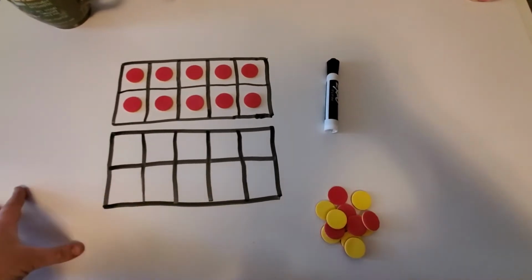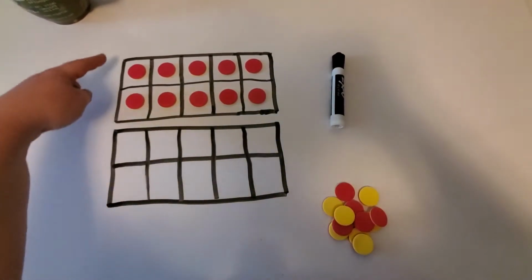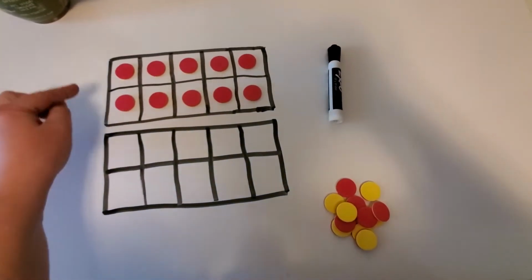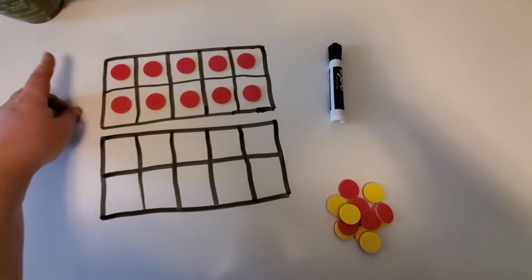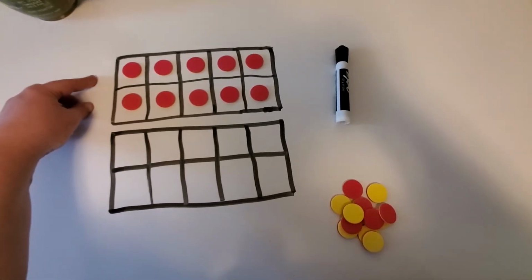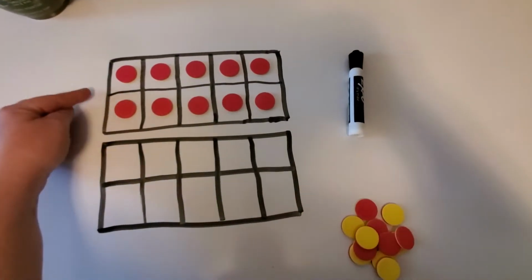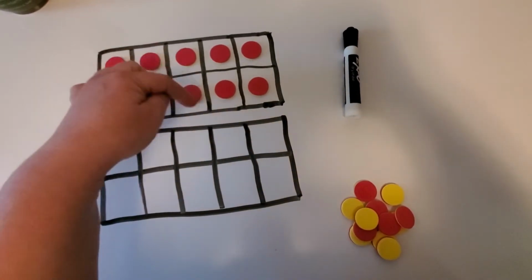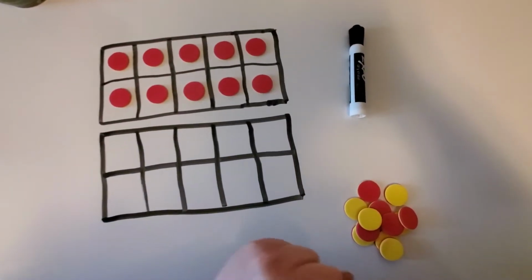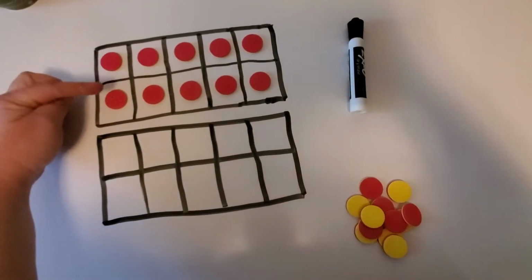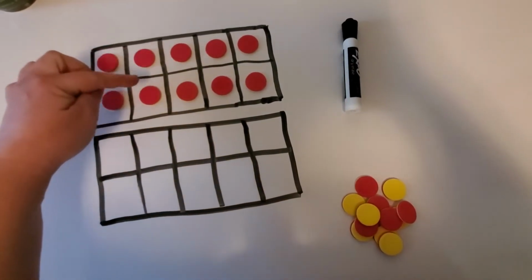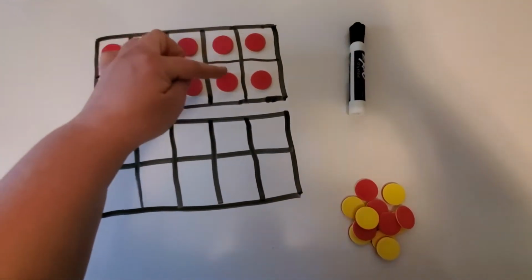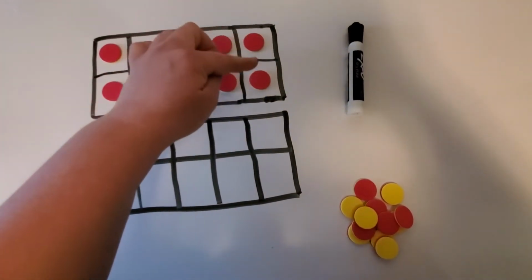So you will remember, boys and girls, what is this? Can you tell? It's a 10 frame. We counted in 10 frames a lot when we would do our calendar. So let's just prove that this is in fact a 10 frame. We've got 10 different counters. So here we have 1, 2, 3, 4, 5, 6, 7, 8, 9, 10.